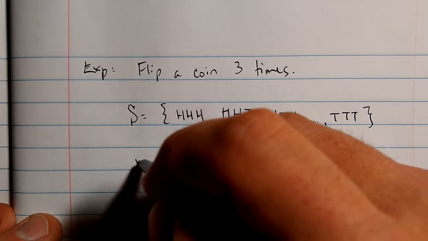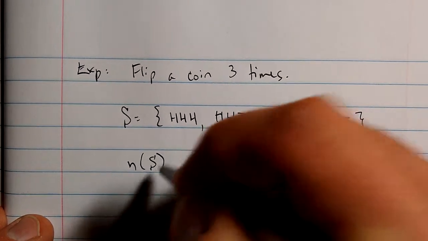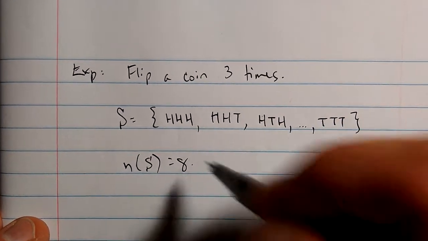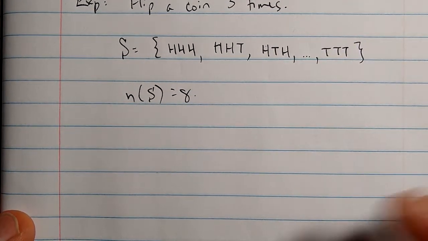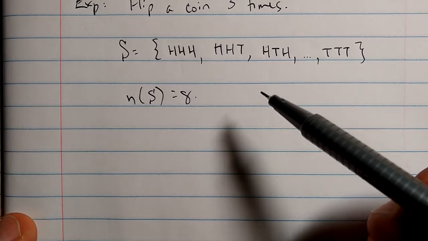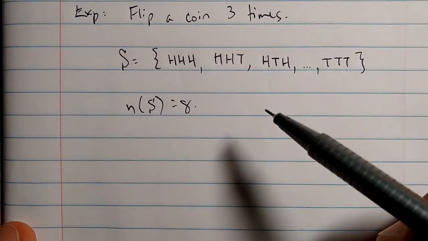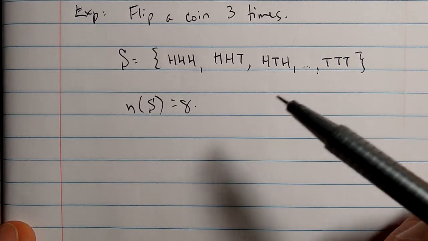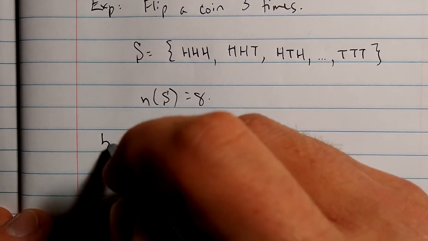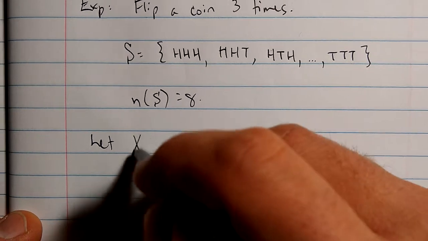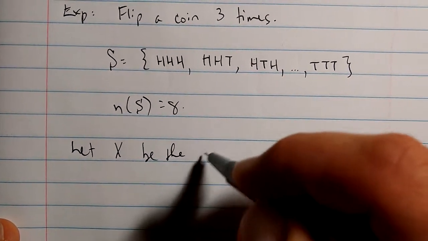This is a size of 8. So in this case, we can have the random variable take on the value that is the number of times that, let's say, tails occurred. So we'll use a statement for this. Let x be the random variable.